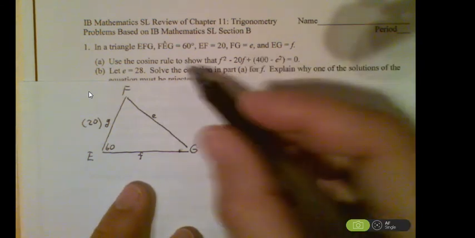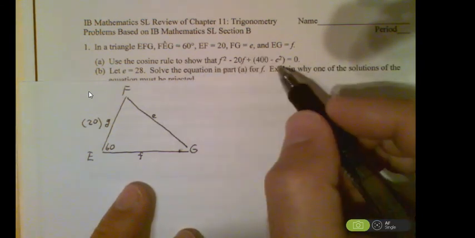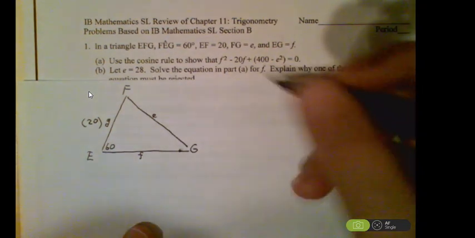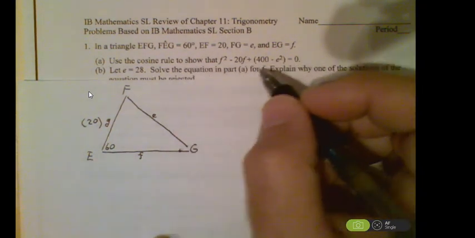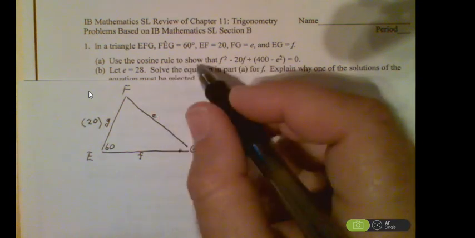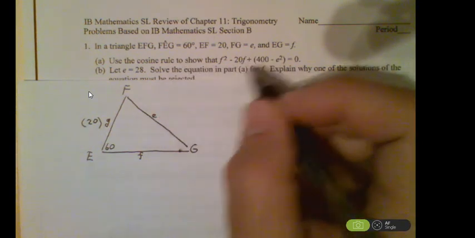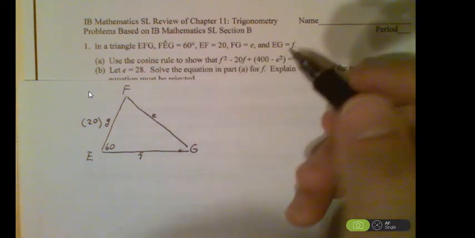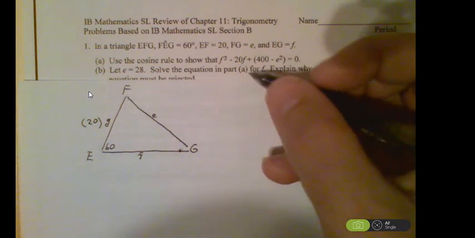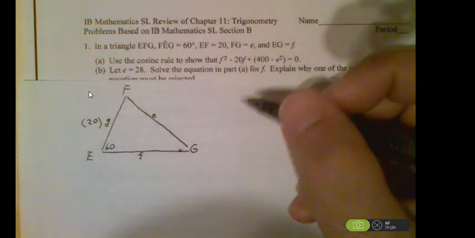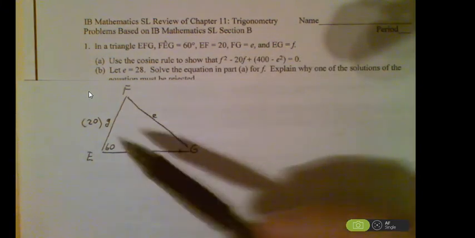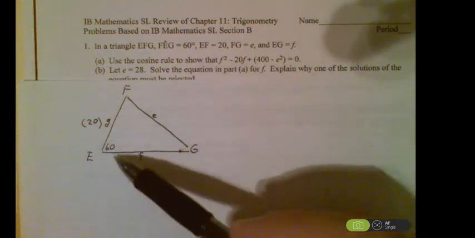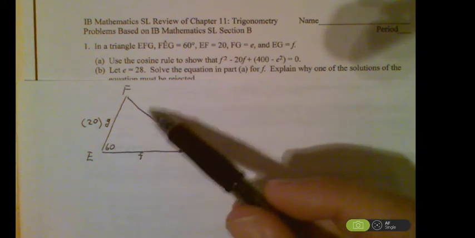The first one, they want us to show that this equation is true using the cosine rule. Anytime they say show that and they give you an answer, it's really important that we show the work for where that answer came from. So you always want to show as much work as you can anytime it says show that. So anyway, if we use the cosine rule, we only have one angle to work with. At the end of this, we're going to need the cosine of 60, which means we are starting with the side across from him.